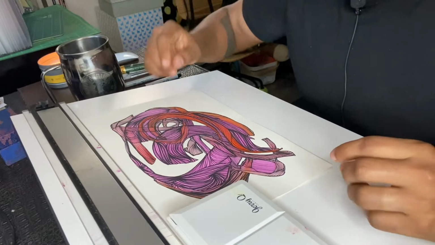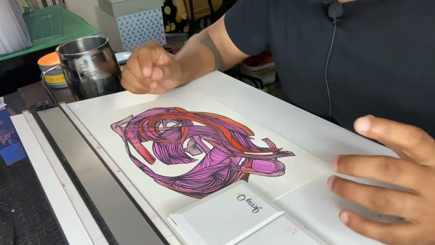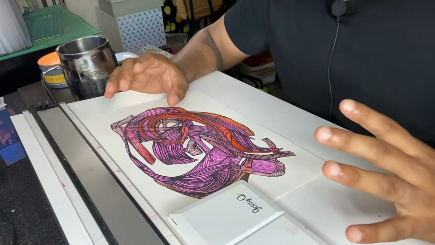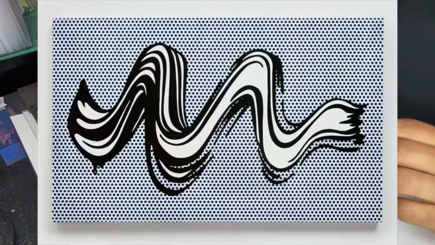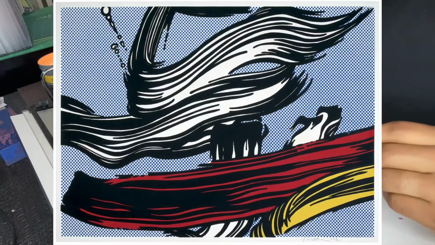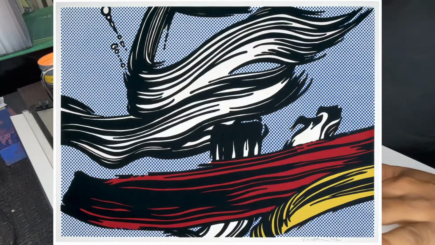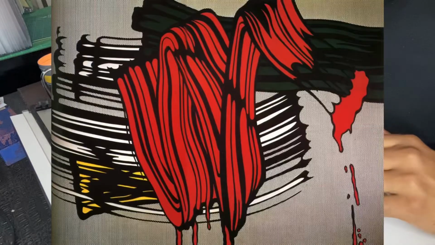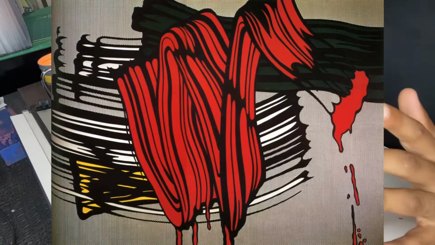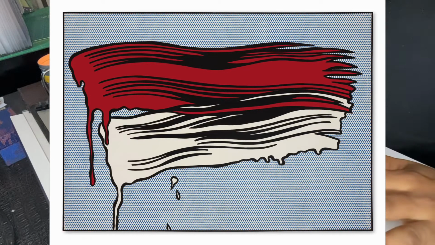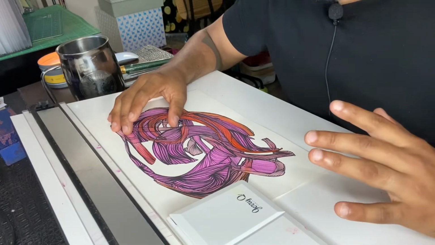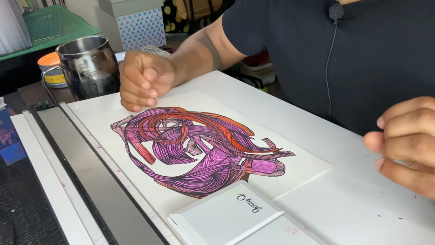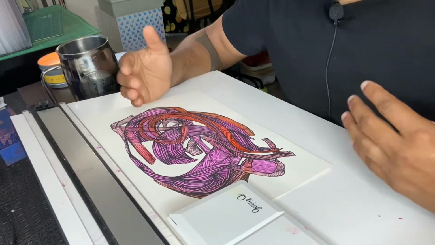Of course, he has a lot of different pieces, but the series I'm inspired by is the brushstrokes series, where he painted and printed brushstrokes. It's a very interesting series of work, which I really like. Overall, I like his work because I'm a fan of comics, and he very much used and appropriated comics in his work.